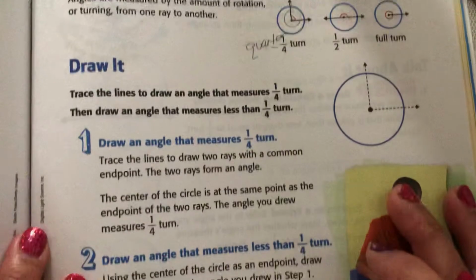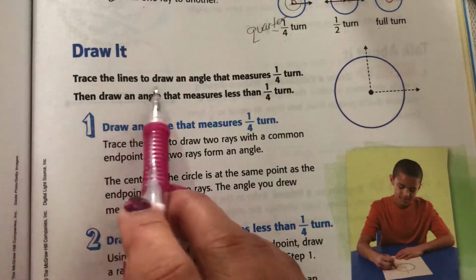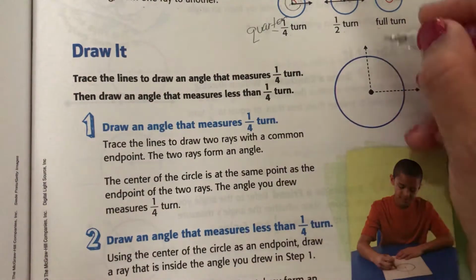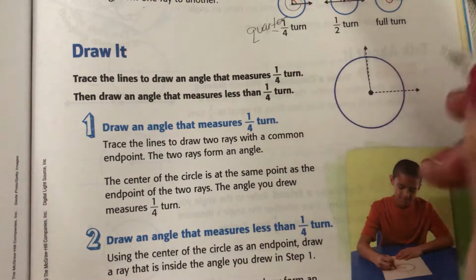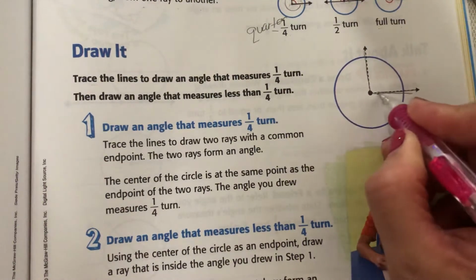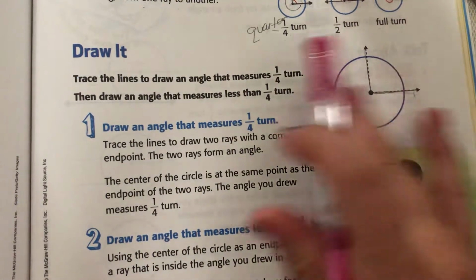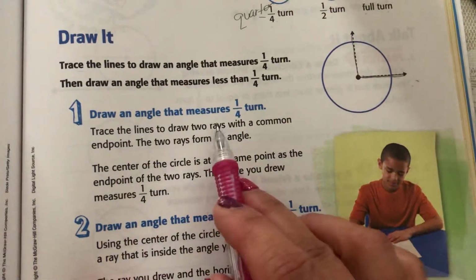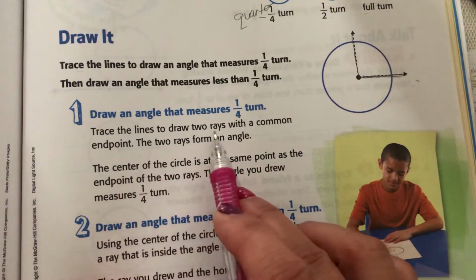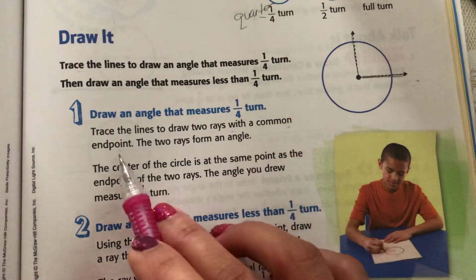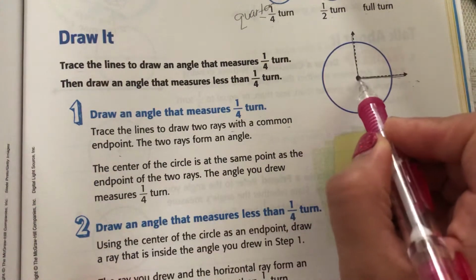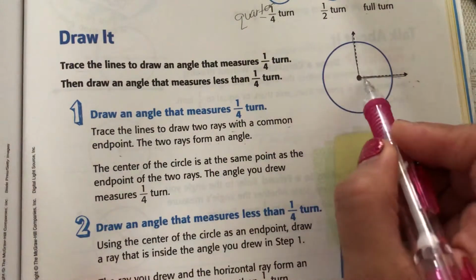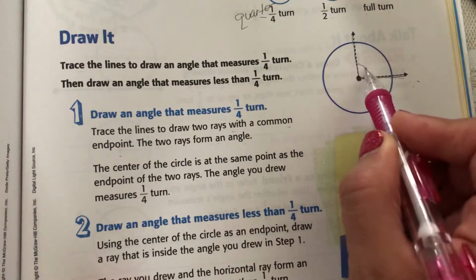All right, so let's go to draw it. Trace the lines to draw an angle that measures 1/4 turn, okay? So here it is. You're just going to draw, just follow along so you can kind of see. Oops, I didn't stay on the line very well. Okay. All right, draw an angle that measures 1/4 turn. Trace the lines to draw two rays with a common endpoint. So there's your common endpoint. Common means they share it. The two rays form an angle. So you got one ray and the second ray, and they form the angle, okay?